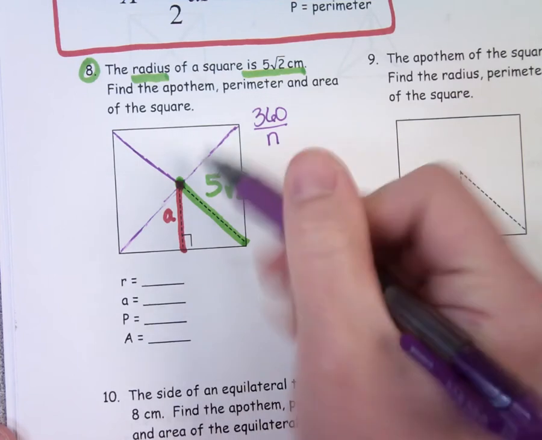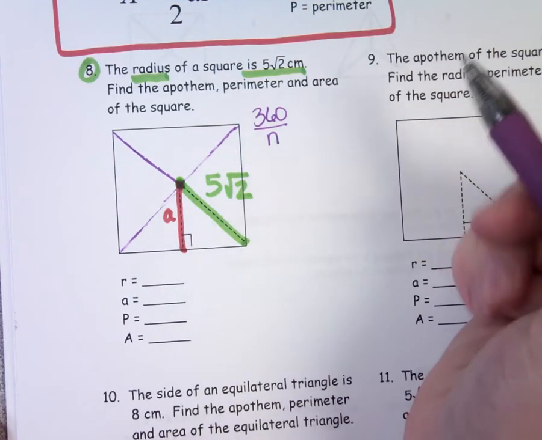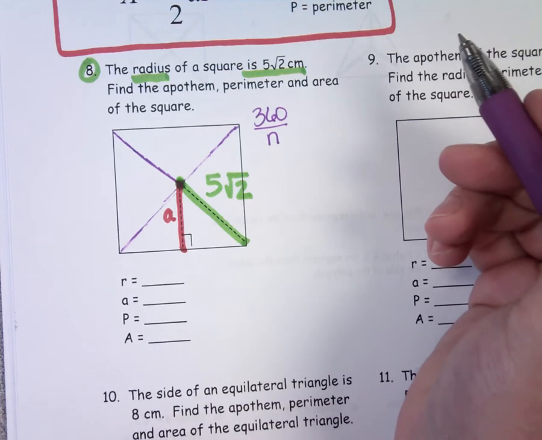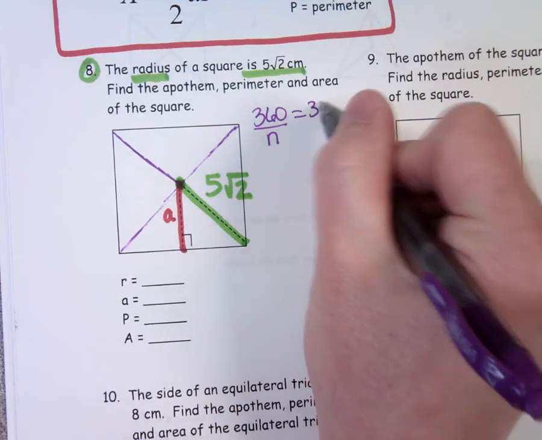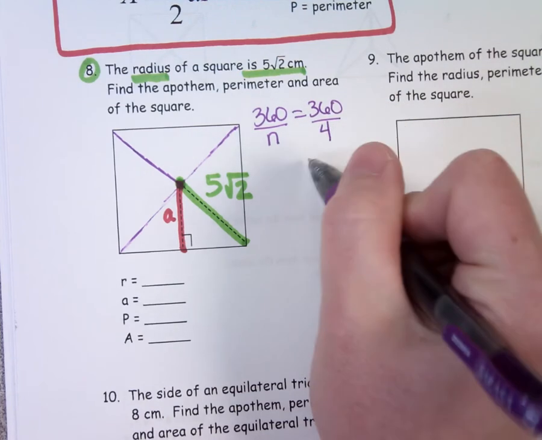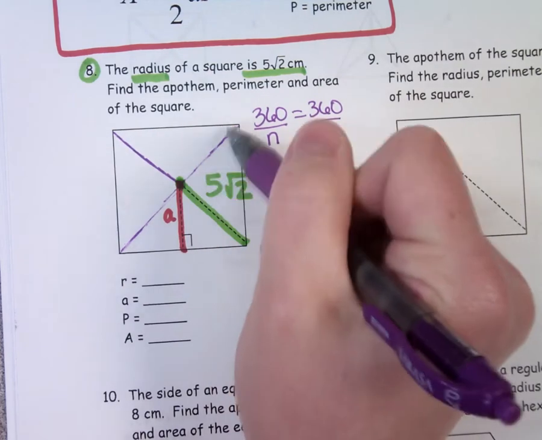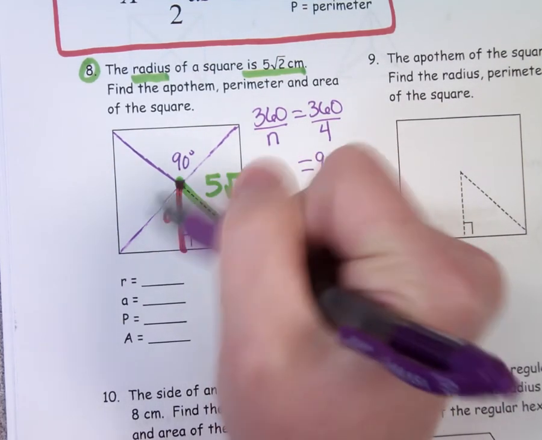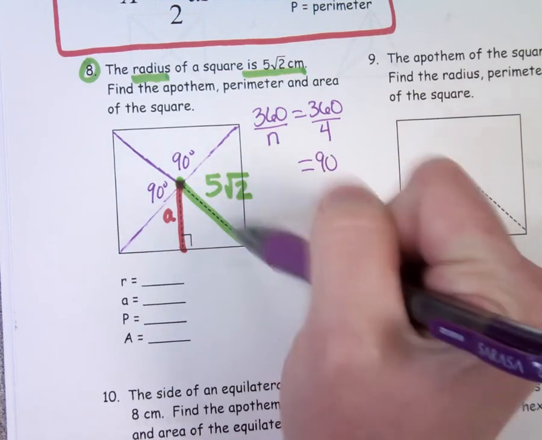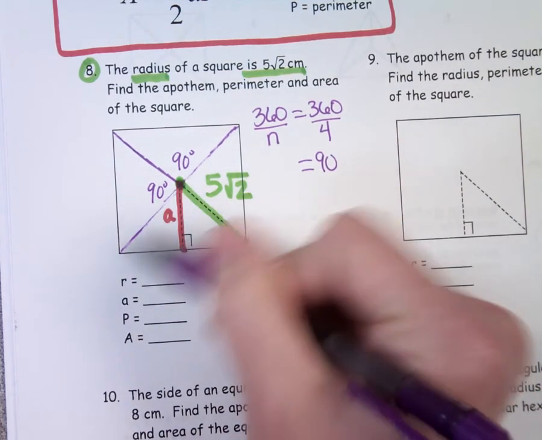If you want to know the measure of each central angle, you take 360 and divide by however many sides it has. So I take 360 and divide by 4, and that makes every central angle 90 degrees.